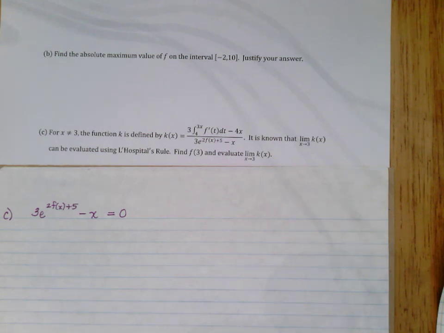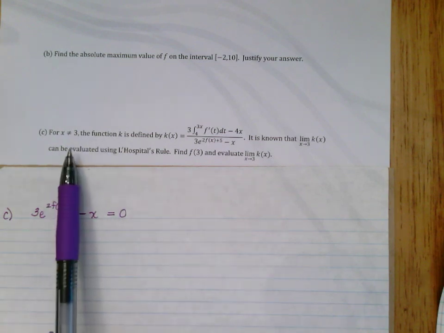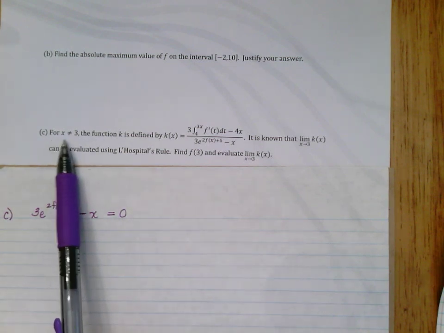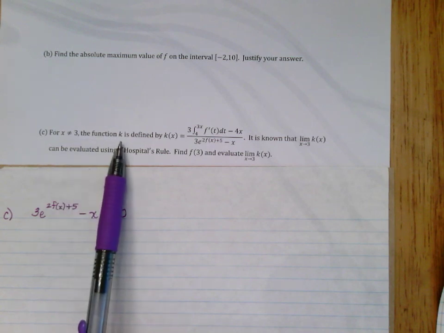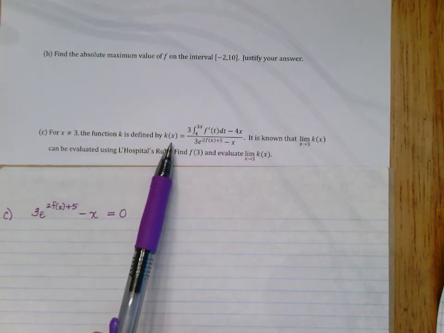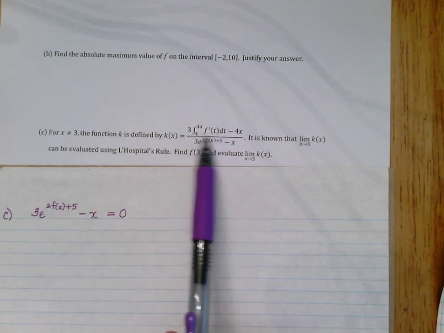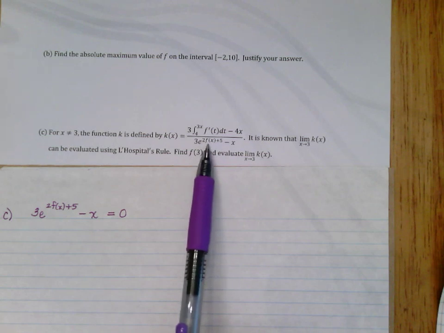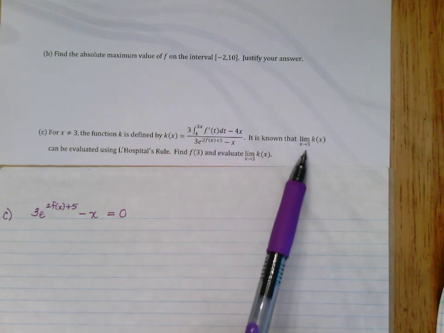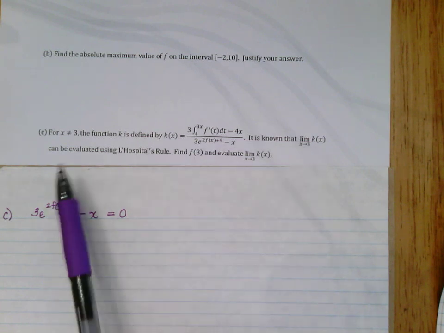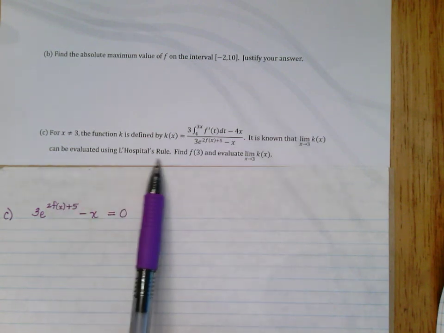Okay, now we're going to do part C. For x not equal to 3, the function k is defined by k of x. So now this is a new function, but it involves the derivative of the graph shown and the actual function f of x. This is a quotient. It is known that the limit as x approaches 3 of k of x can be evaluated using L'Hopital's rule.